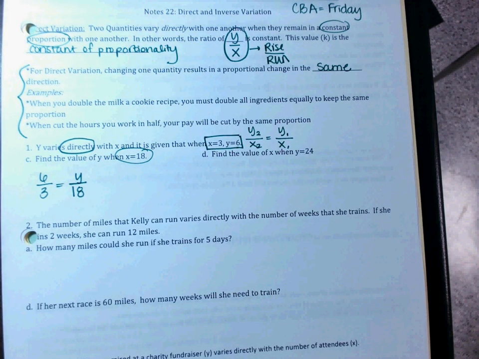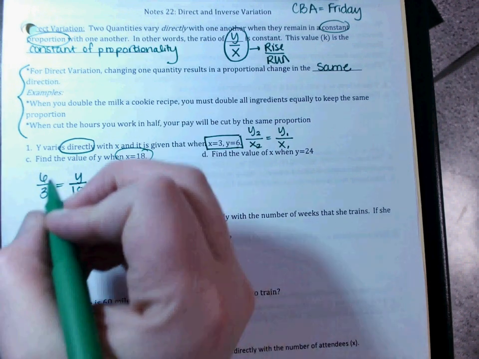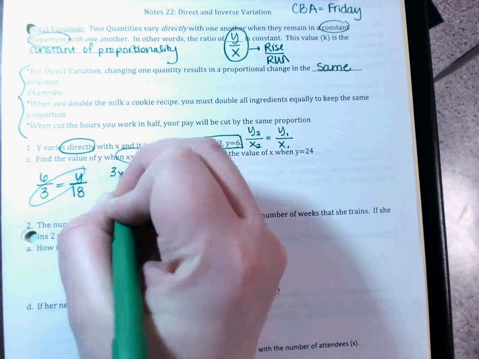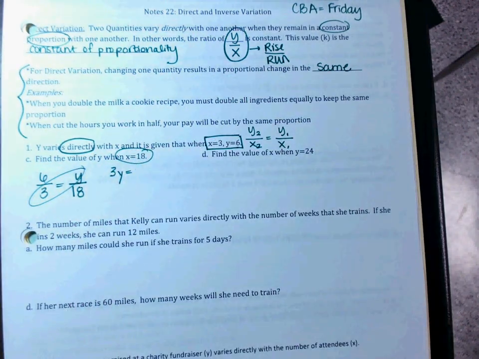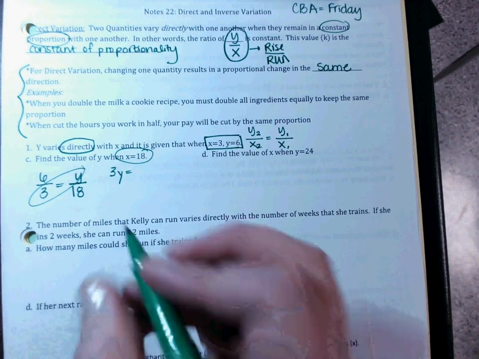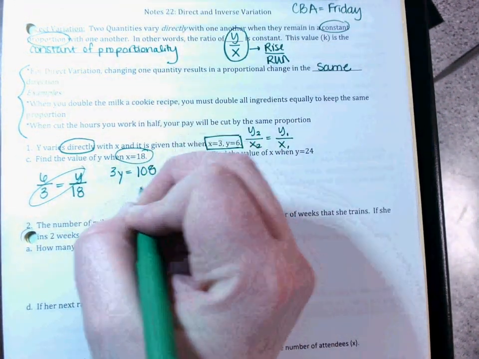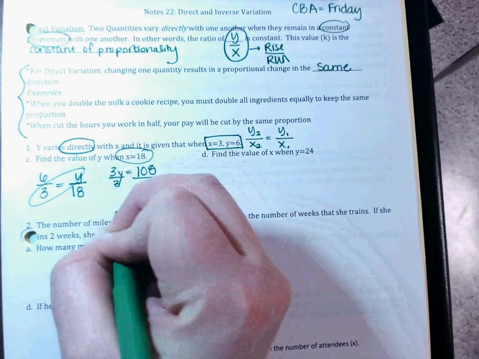Darrell, here you go. You can go ahead and start on it. So what is 3 times y? 3y. And then what is 6 times 18? This is why y'all grabbed calculators. What does that come out to be? Okay, then what do you do after that? Good. So that gives me 108 divided by 3. And y would have to be what?